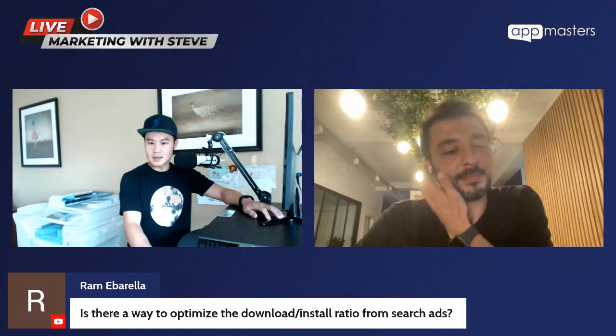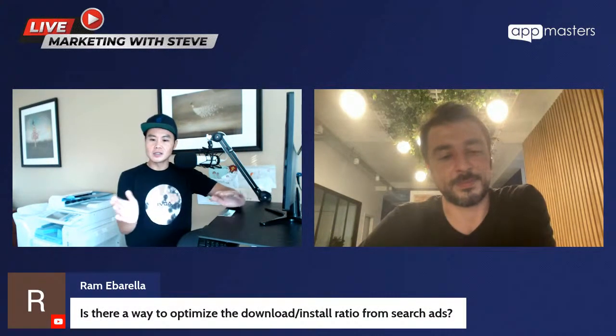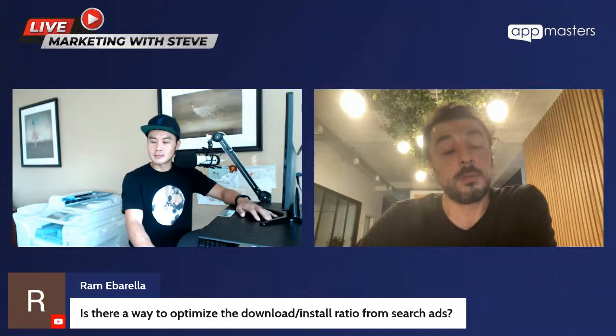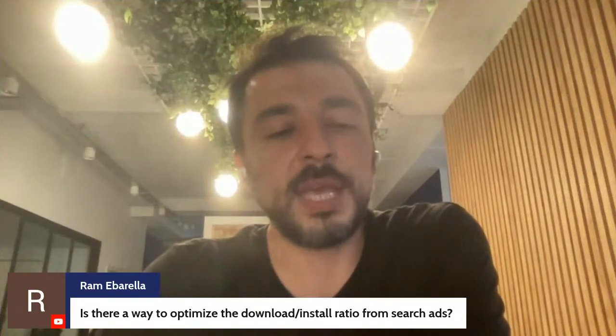All right, and then Ram asks, is there a way to optimize the downloads to install ratio from Search Ads? Well, yeah. Once you have the attribution data, you'll be able to see the download to install ratio in the platform. And if you're after a desired level, like on average we have 85% download to install rate, so if this is acceptable for you, and you don't want to spend money on a lower ratio, you just create an automation. If the download to install ratio is less than 85%, then reduce the bid for this keyword, or even pause this keyword.